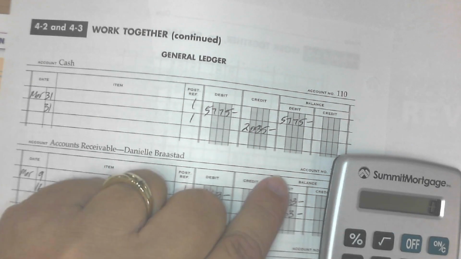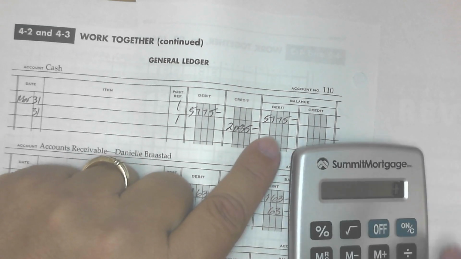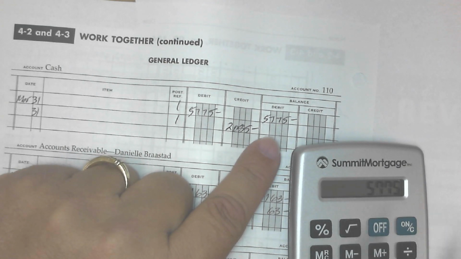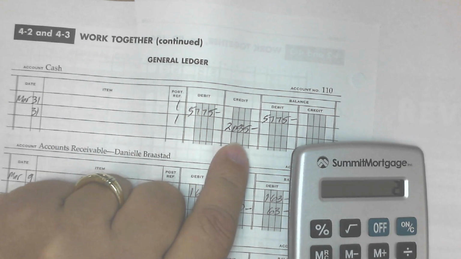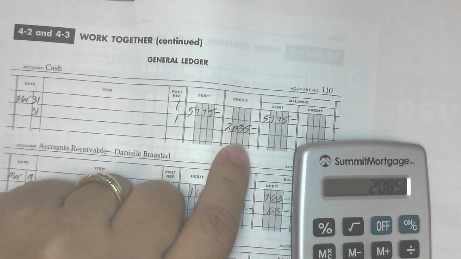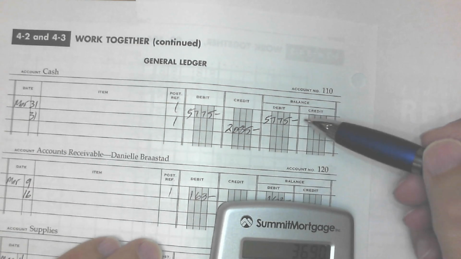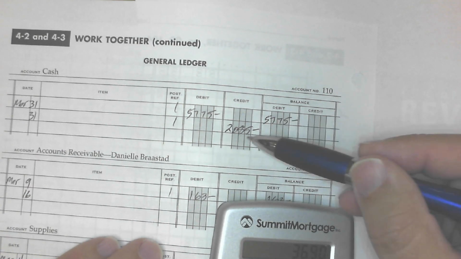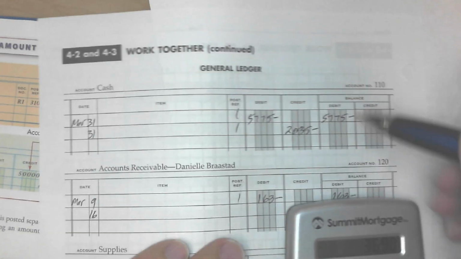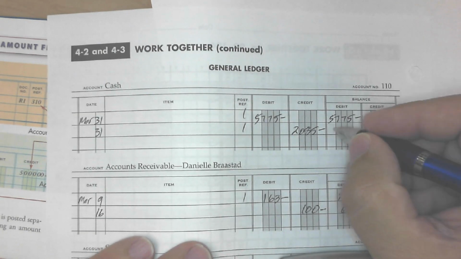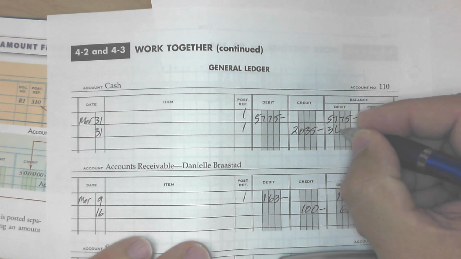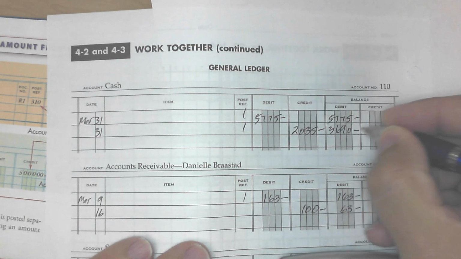And our new balance is going to be, so we've got a debit, so we're going to take the $57.75 minus $20.85. So obviously the debit that existed was higher than the credit, so we're still going to have a debit. $36.90.